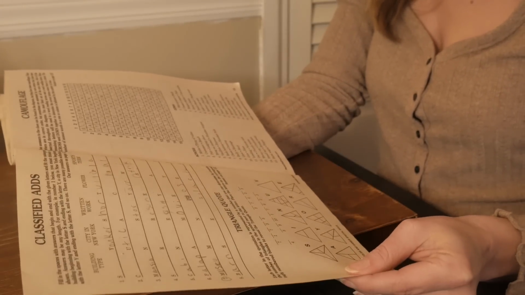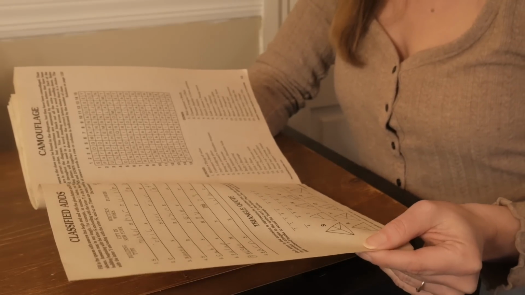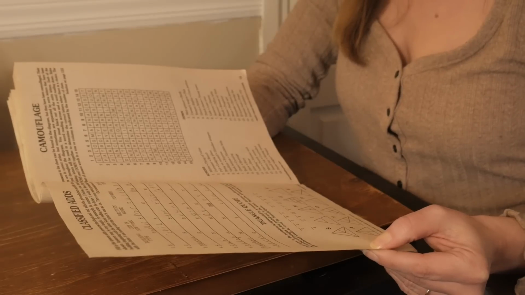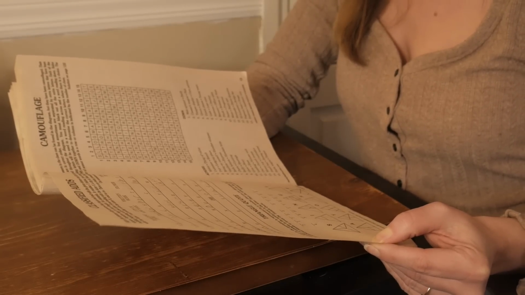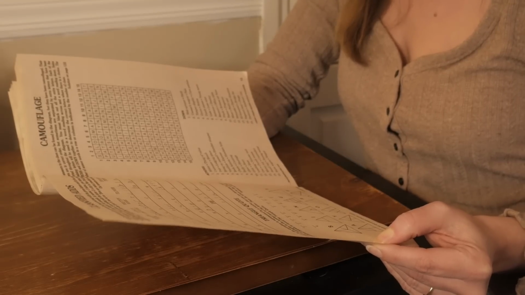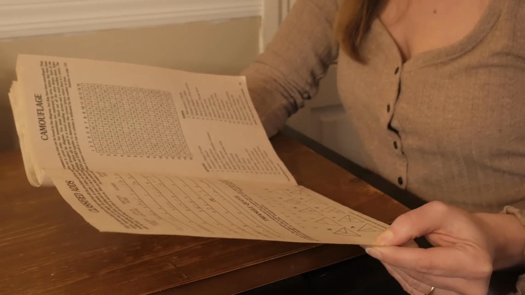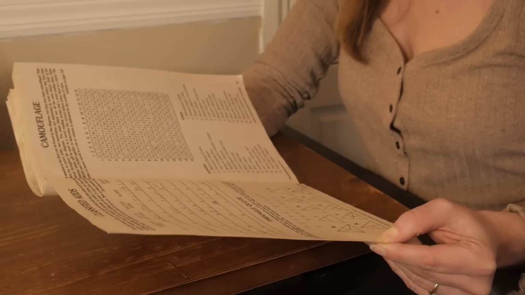So let's see on this page. This one is called Classified Ads. It says, fill in the spaces with answers that begin and end with the given letters and fit the categories shown. Answers may be any length.